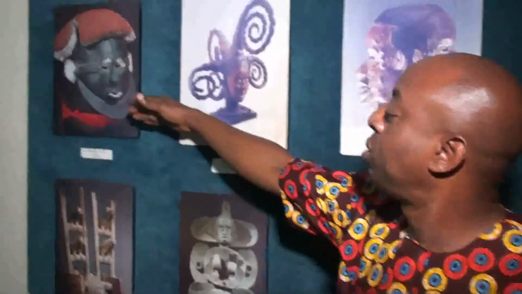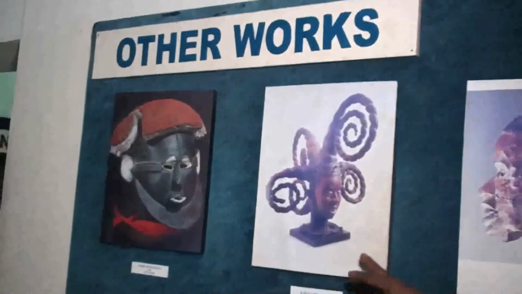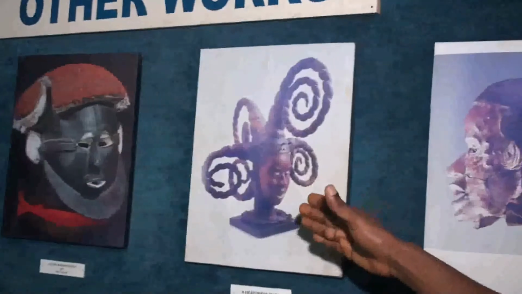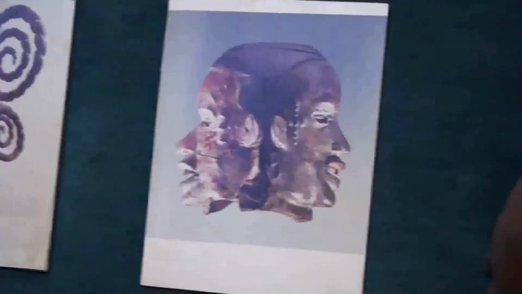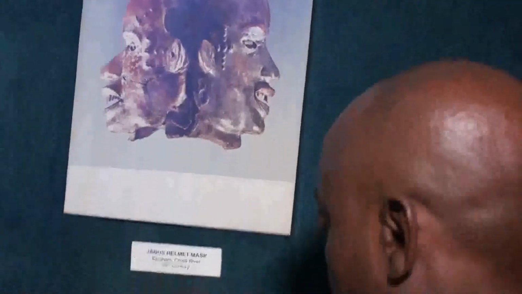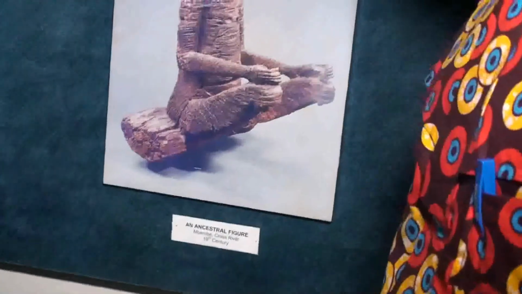Called Ejagham. Ejagham is also found in the Igala Kingdom. And this is a headdress mask, which is found and used by the maidens of Central Cross River. You have a helmet mask, which is also used by the Tiv for entertainment. This is an ancestral figure in Mbembe. Mbembe is the spoken language of the Boki people. You have a face mask called Ekpo.